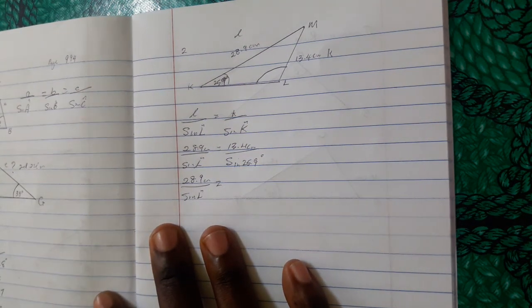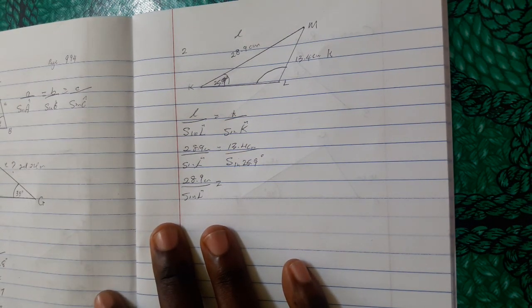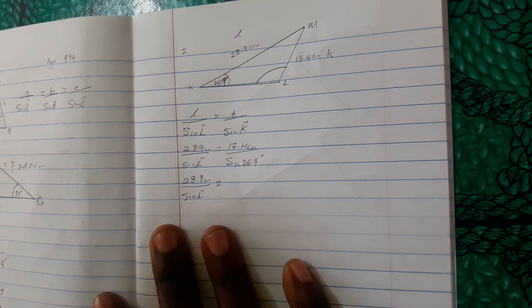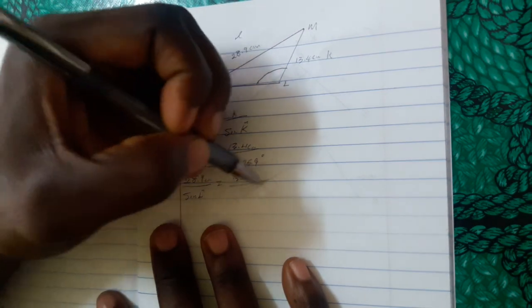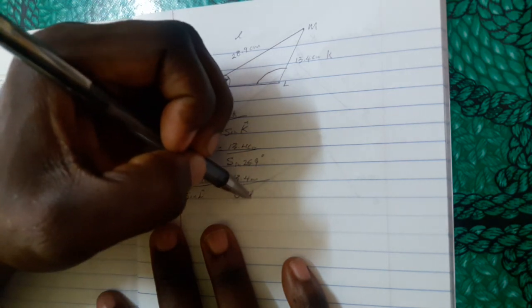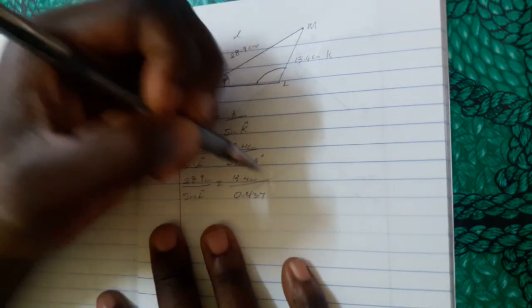So this is 28.9 centimeters divided by sine L, and sine 25.9 is equal to 0.437. So this is 13.4 divided by 0.437.